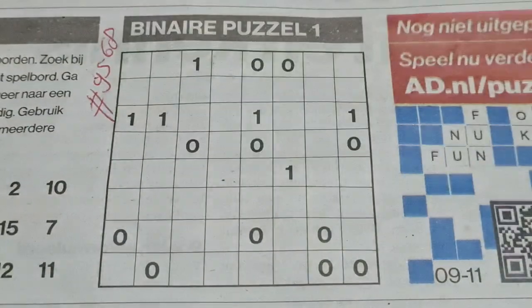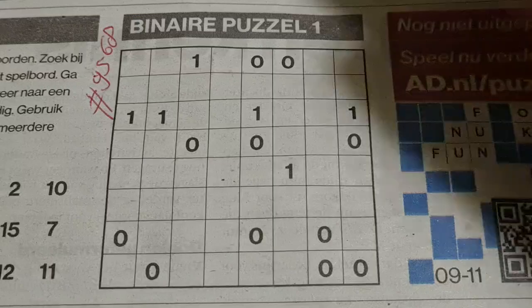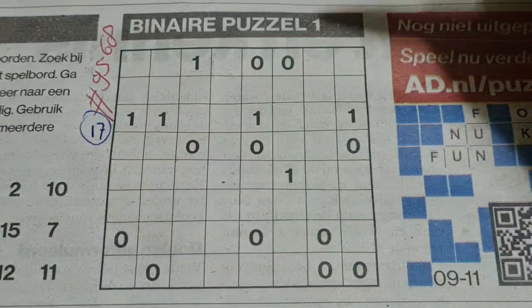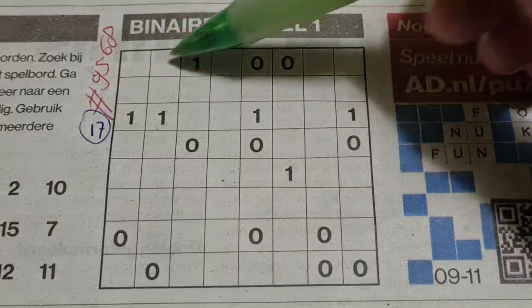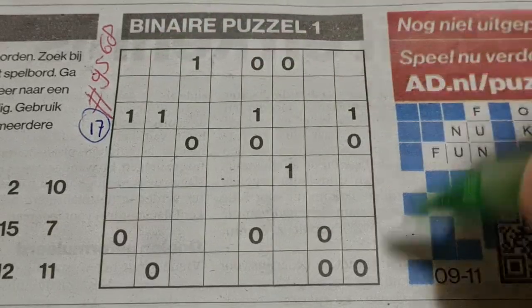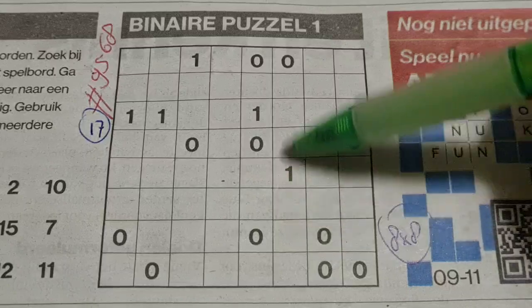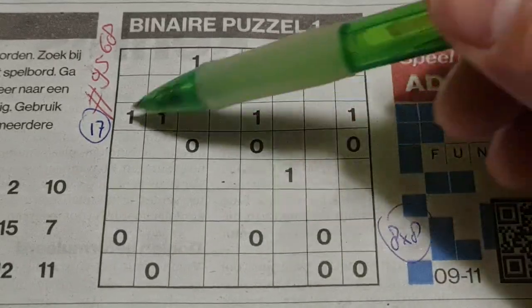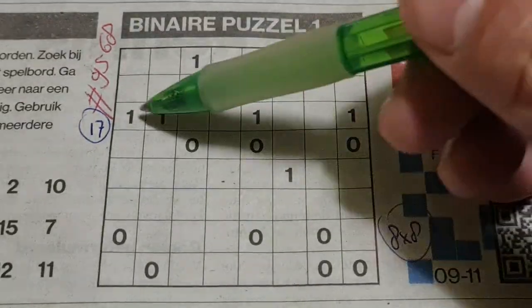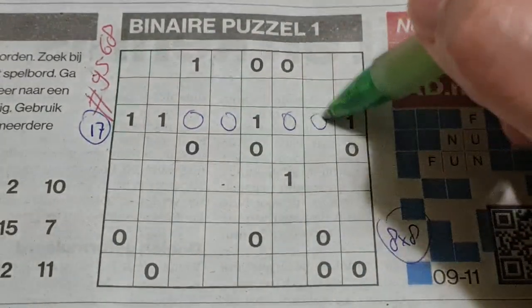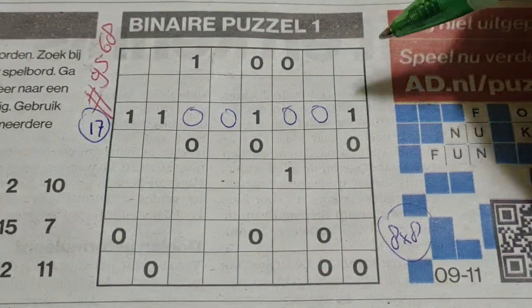Before I start, I always count the printed digits. This one has a lot, 17. And what kind of binary puzzle is this one? Let me count: 1, 2, 3, 4, 5, 6, 7, 8 by 8. Binary puzzle. That means in a column or in a row, there are always 4 ones and 4 zeros. Alright, so let's get started.